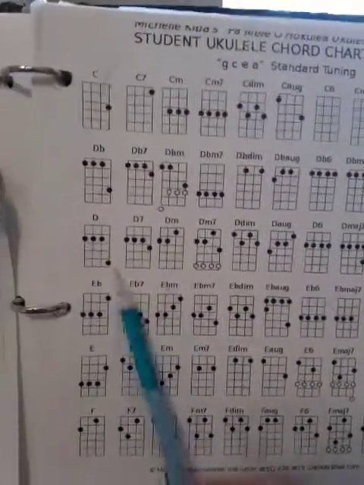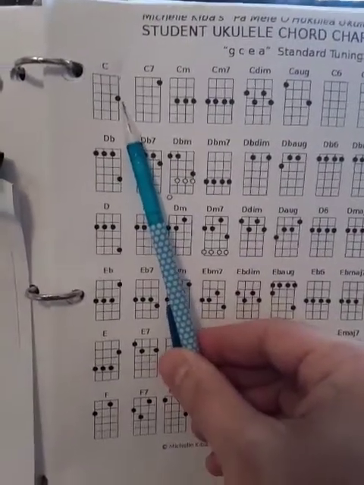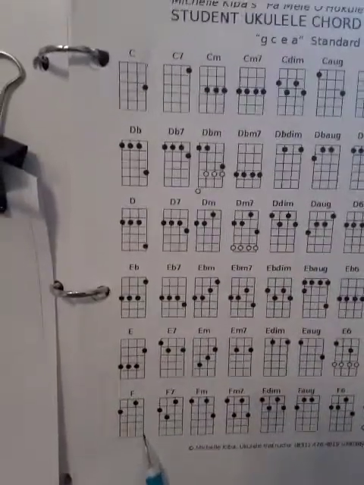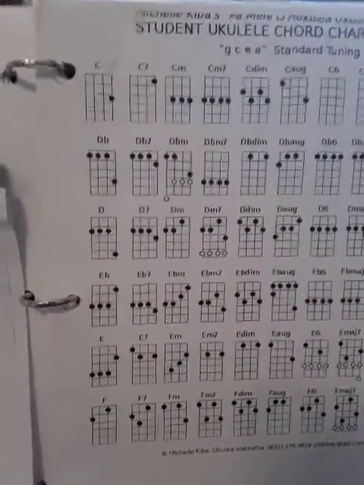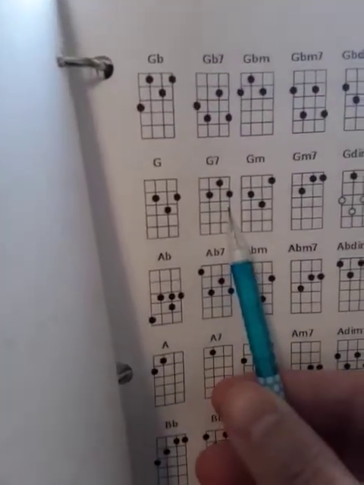So we go over to our chord chart and you go and find those chords. So here's the C chord, which we know, which is that guy right there. And we go down to the F. There's the F chord. Turn the page. And we go down to the G's. And there's G7.